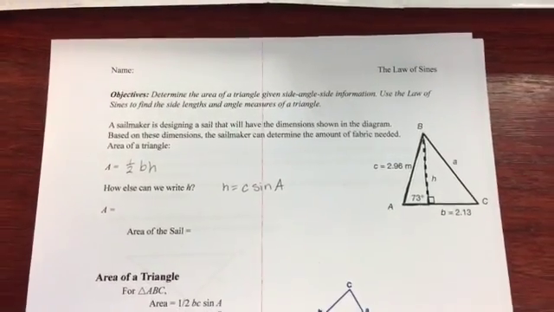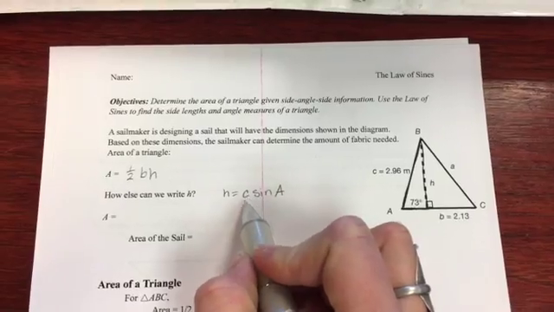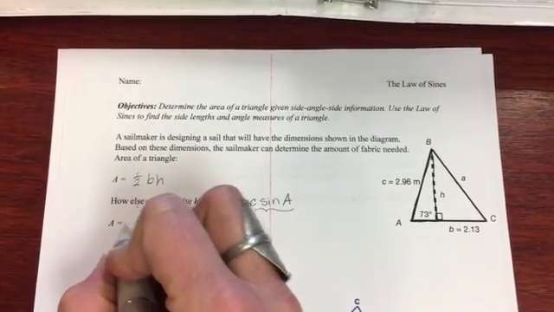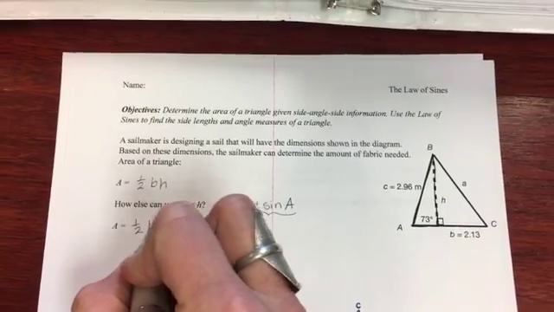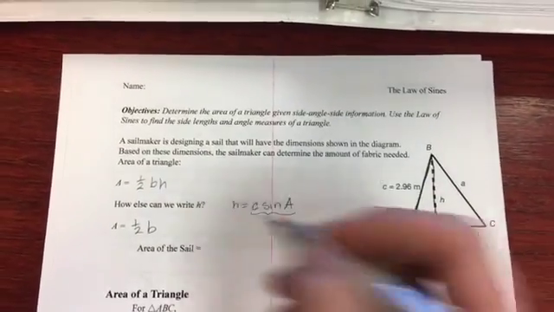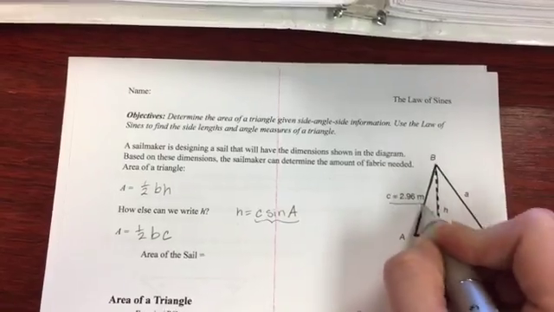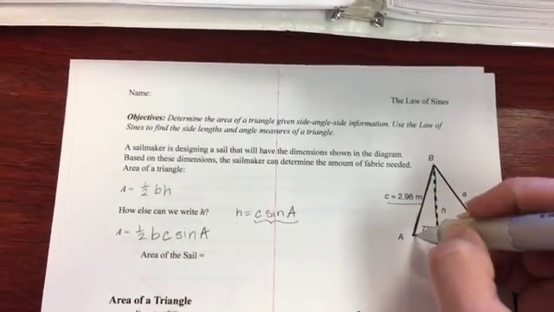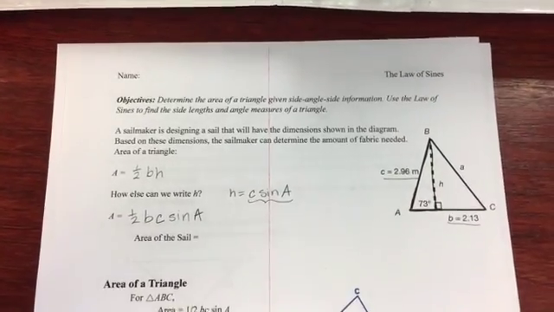C times the sine of A. Now we can substitute this into our equation for H, and we get the area equals 1/2 B, which is here, times C times the sine of A. And we can find the area of our triangle.